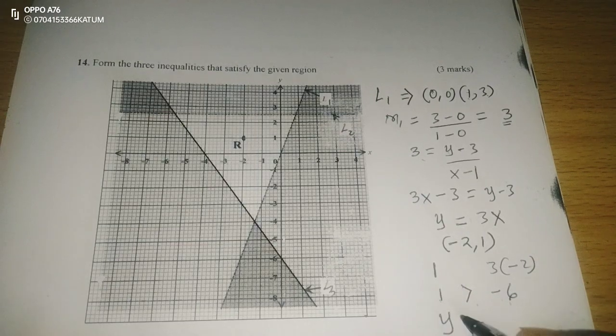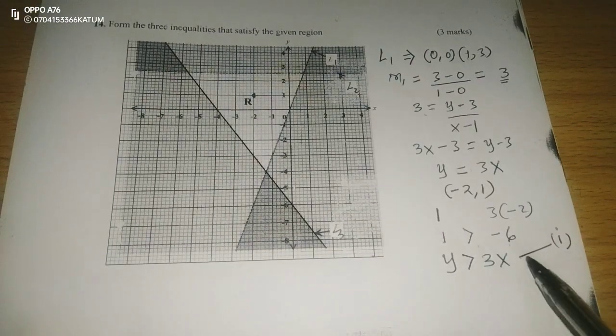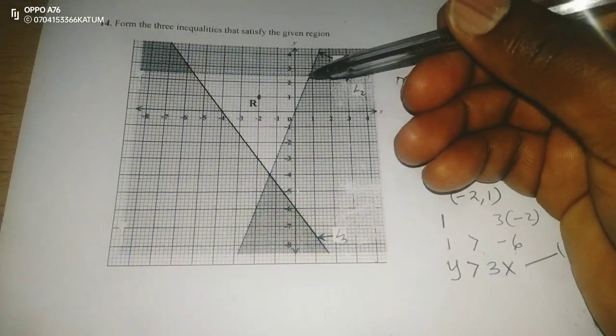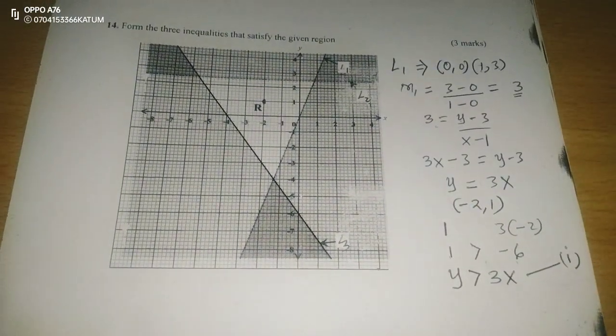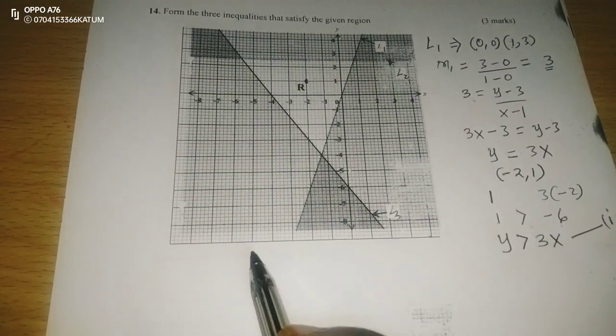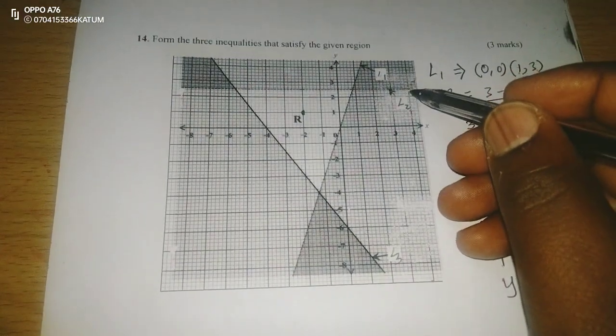So y greater than 3x becomes the inequality for the first borderline. Remember, there is no 'or equal to', since the borderline is not continuous, sorry, it's a dotted line. We can go to the second line, L2.